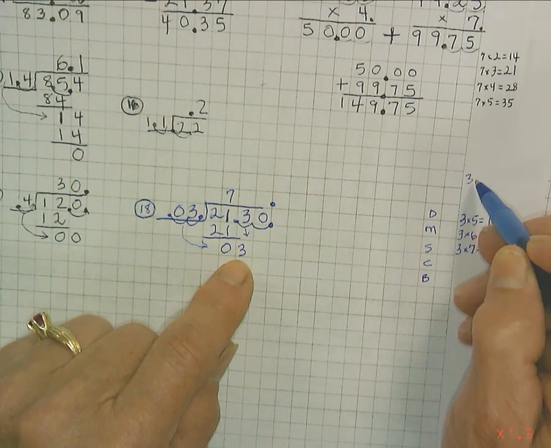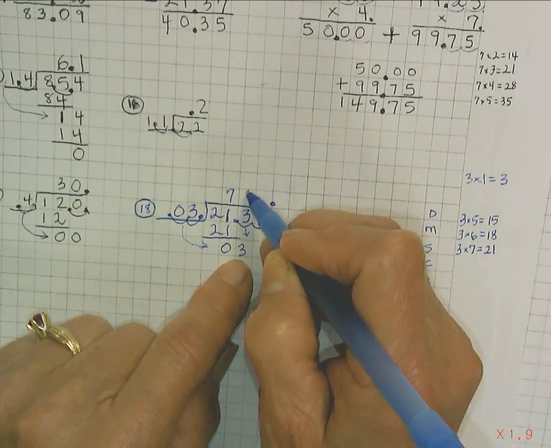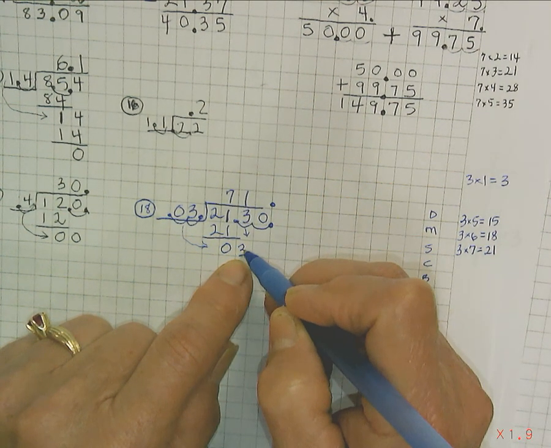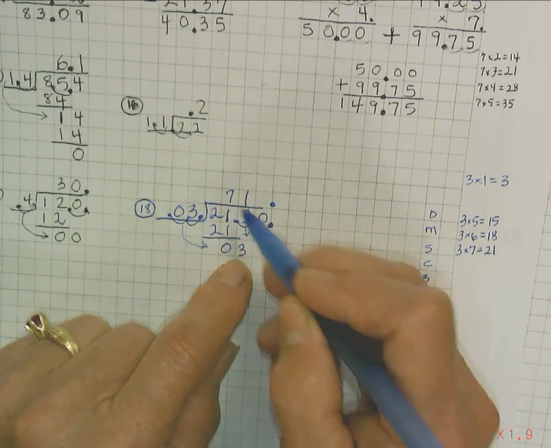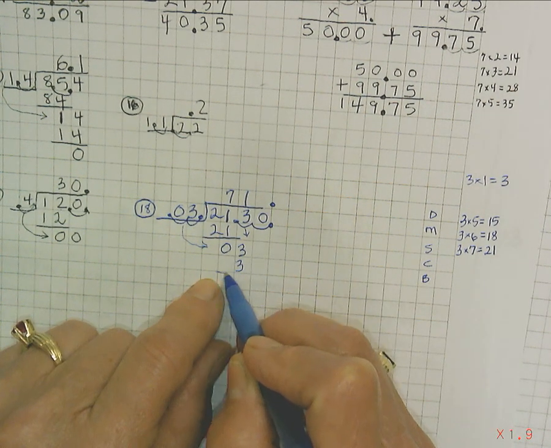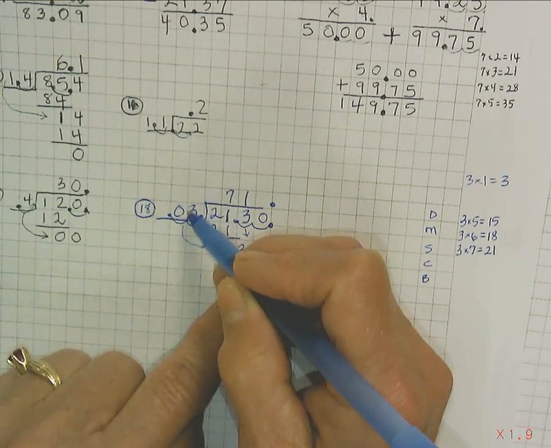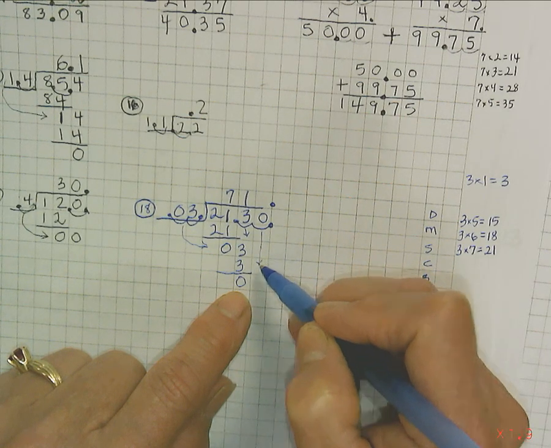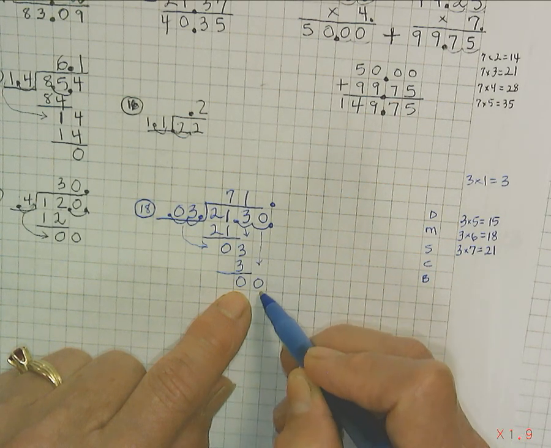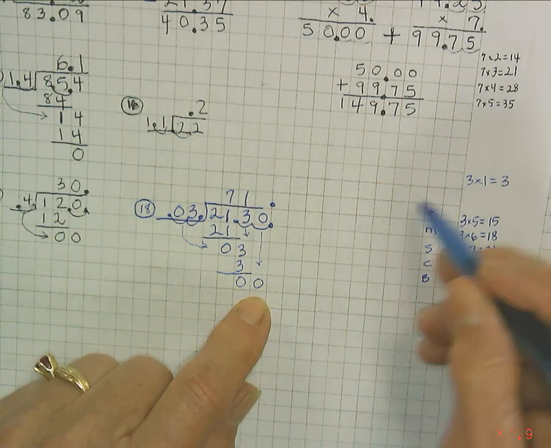What's 3 times 1? 3. So it'll go 1 time, right? It'll only go 1 time. Now we multiply. 1 times 3 is 3. Subtract, we get 0 again, which compares well. We do have a number to bring down. And if you've got a number to bring down, then you have to keep doing this cycle.